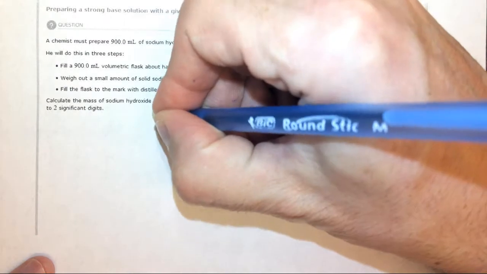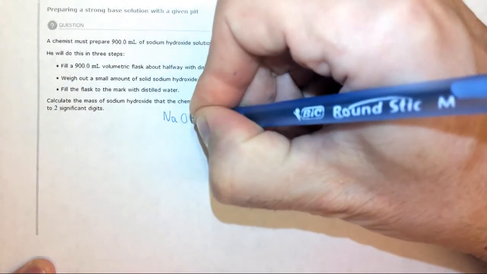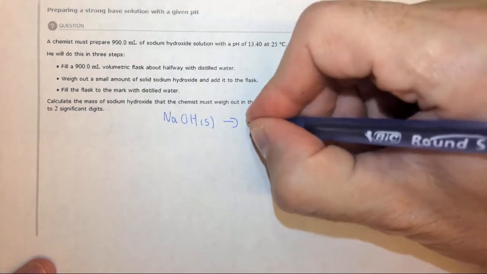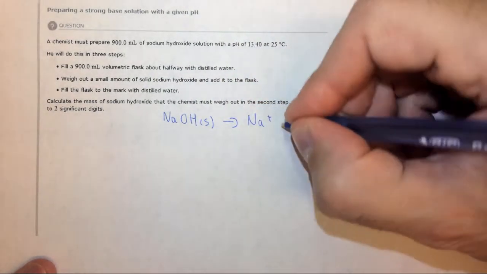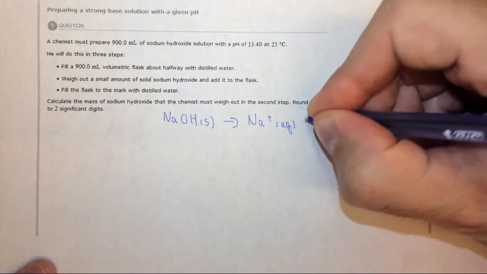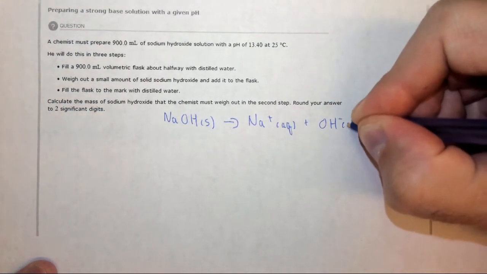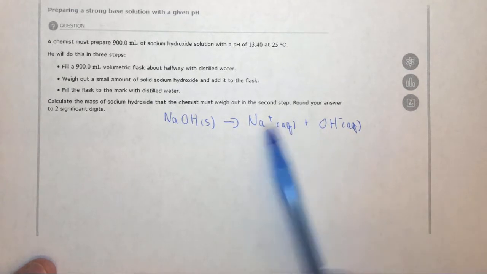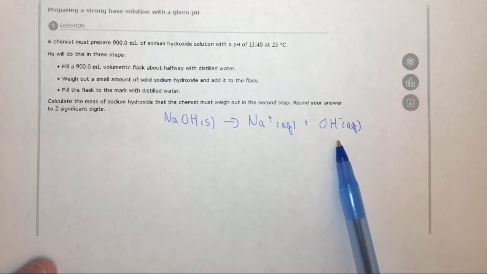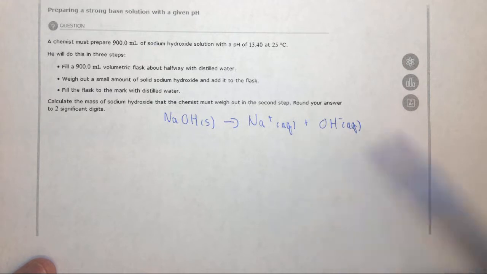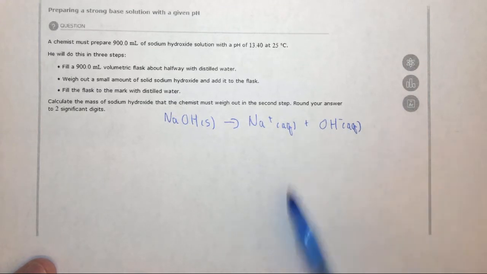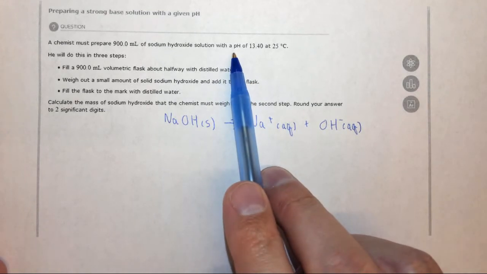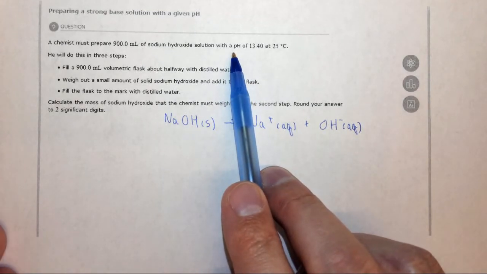So sodium hydroxide is a 1A metal hydroxide, which is a strong base. So when you put it in water, it dissociates into Na+ aqueous and OH- aqueous. So we have this basically chemical reaction. Well, what can we use to find some pieces of information, namely the concentration of OH-? Well, we can use the pH to find the concentration of OH-.